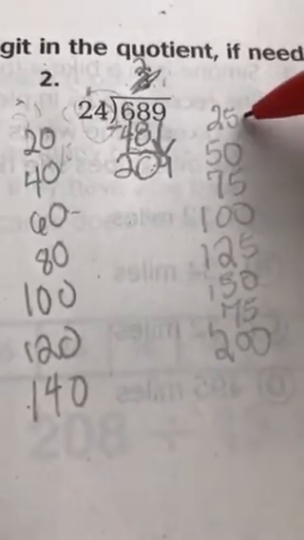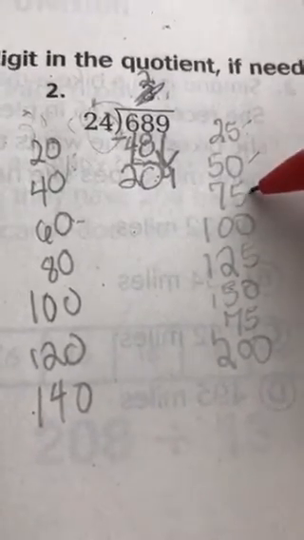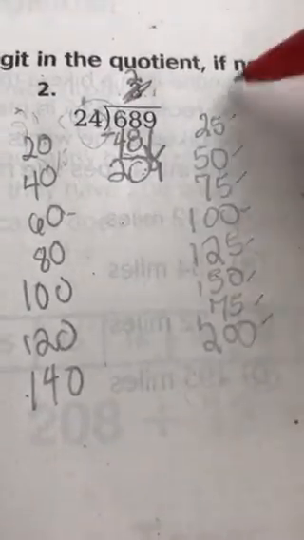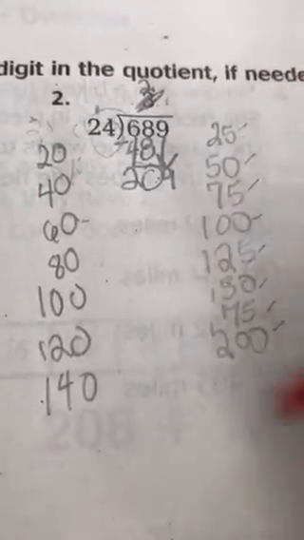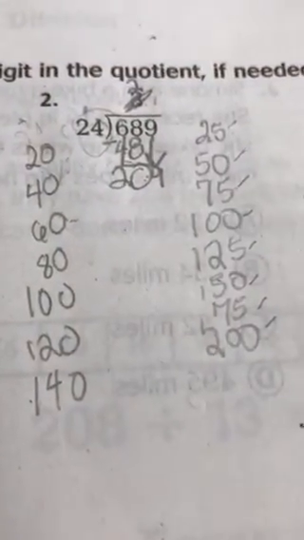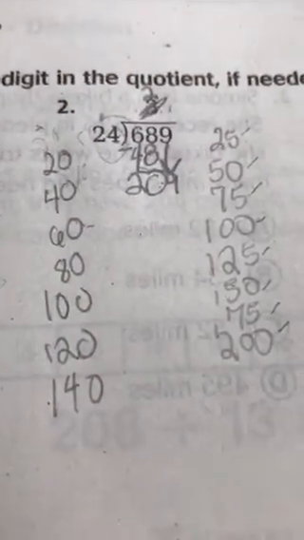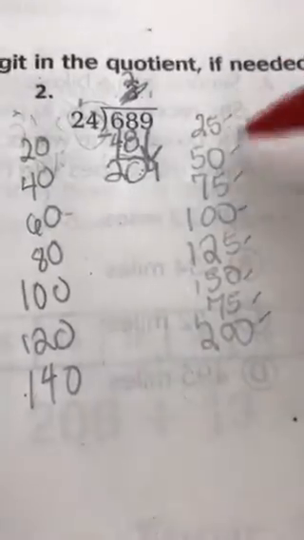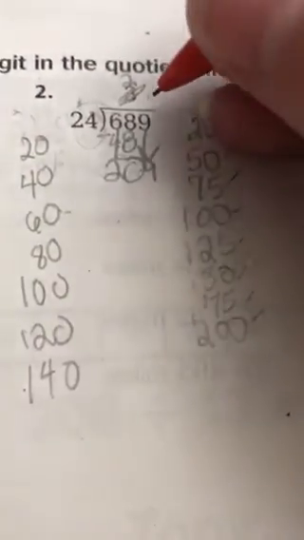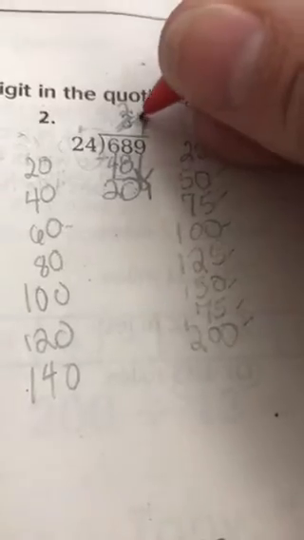So if I try my multiples of 25, I can see 1, 2, 3, 4, 5, 6, 7, 8. So this one would be close to 8 times. This one is closer to 9 times. You can try either one because there's no way to know which one. Probably this one is more likely because it's closer to 24 than 20. But if I didn't think about 25 and I just listed my multiples of 20, let's try 9 and see if 9 works. And if it doesn't, I will adjust.